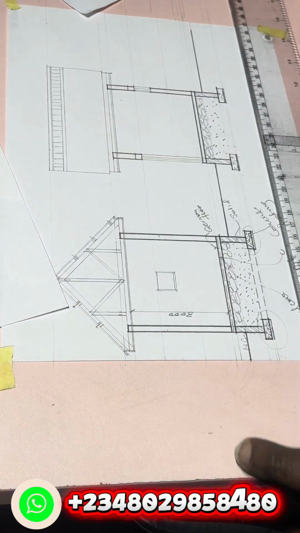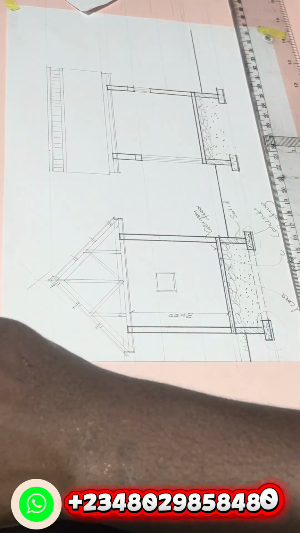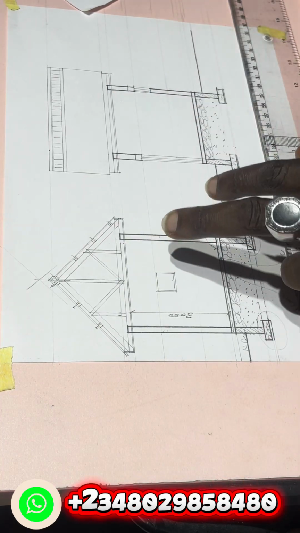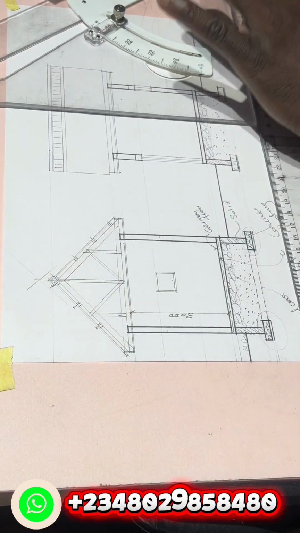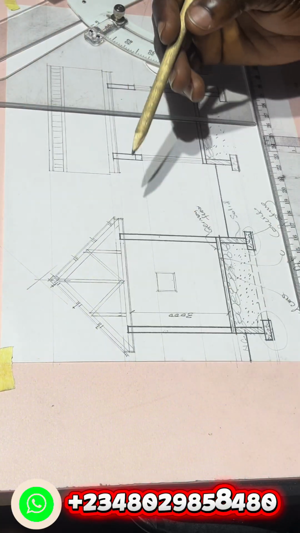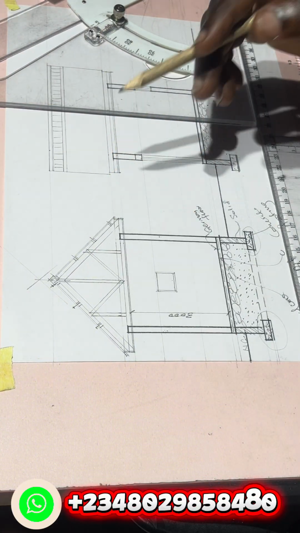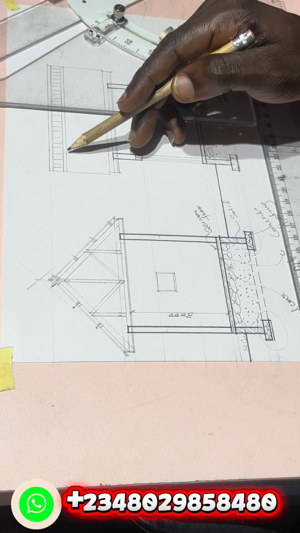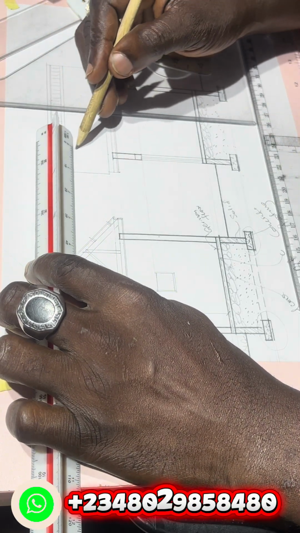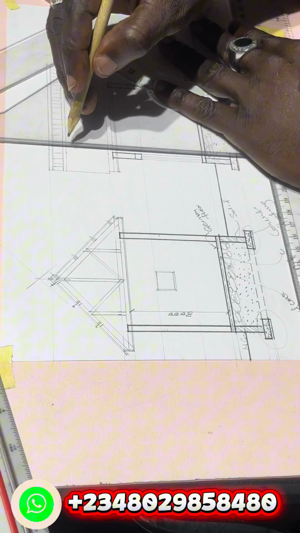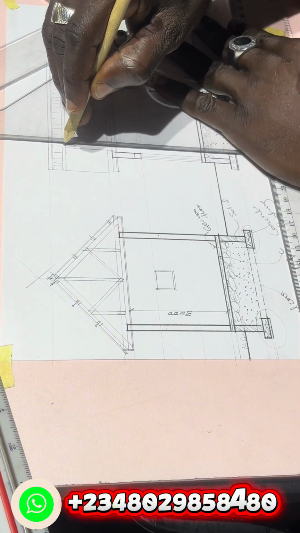So, let's go to the roofing member. What you'll be seeing here is your purlins. You have how many purlins here? These are your purlins. So you'll be seeing your rafter according to how you arrange it. So let me just try and do what it looks like.